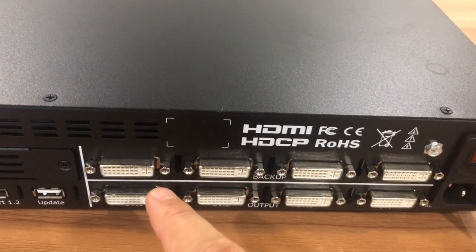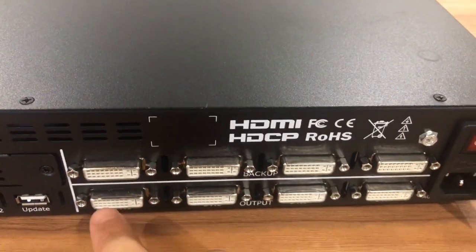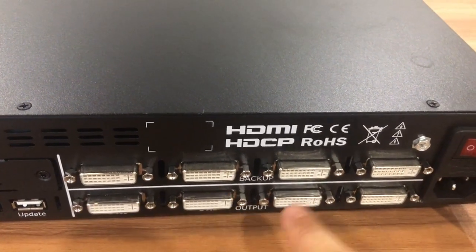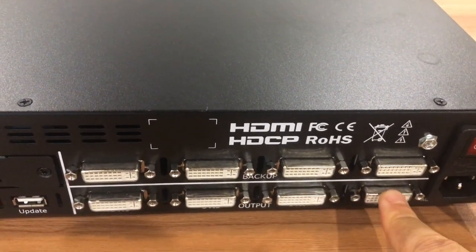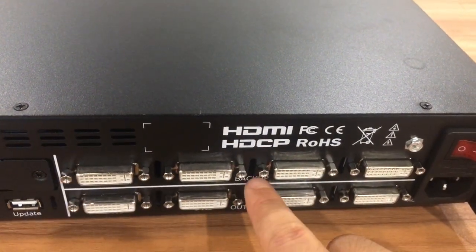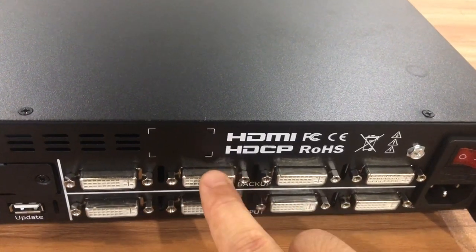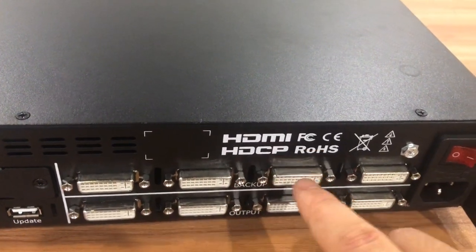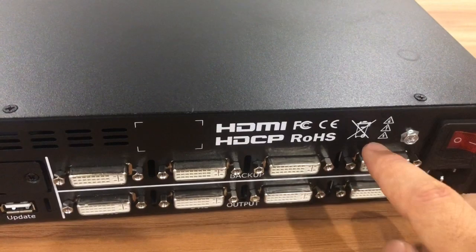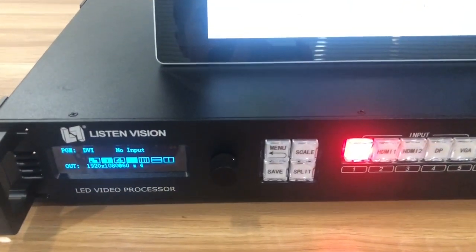This area is the output area. In total, it has 8 device outputs. This one is device 1, this one device 2, device 3, device 4. And this area is the backup. So these two are device 1, these two are device 2, these two device 3, and these two device 4. Okay, now let's check how to use it.